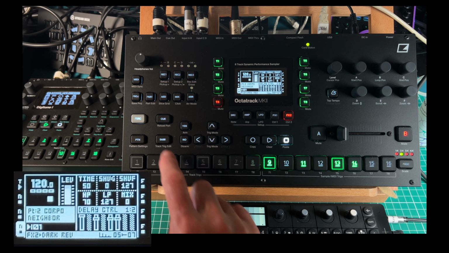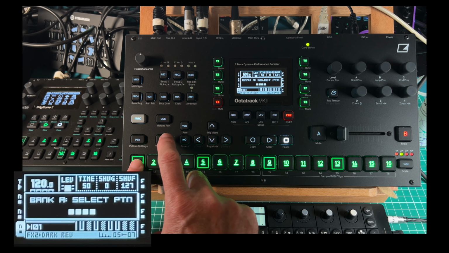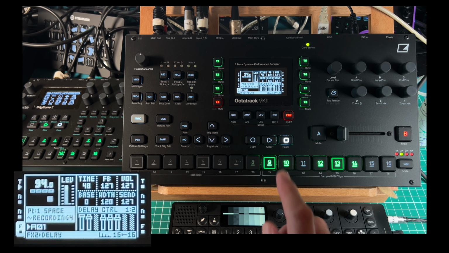And I tend to go Bank A, pattern 1, and then I'm back to my tempo I set in pattern 1, which is 94 because the default is 120. Yeah, so a lot of chat there. I'm glad I've actually managed to make this video. Hopefully sometime this week I'll be picking up a Digitakt 2 to go with my Digitone 2. Then I will have the perfect setup, the Octatrack Mk.II, the Digitone Mk.II and the Digitakt Mk.II.